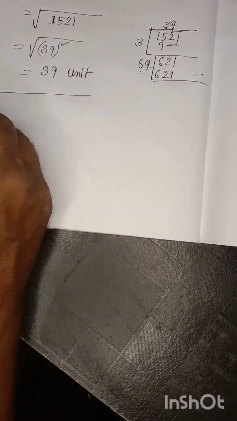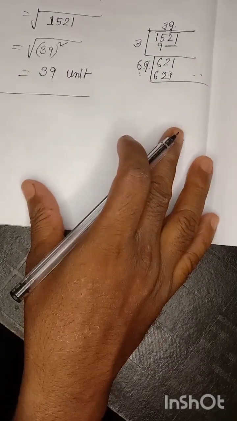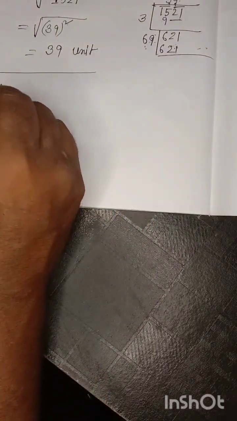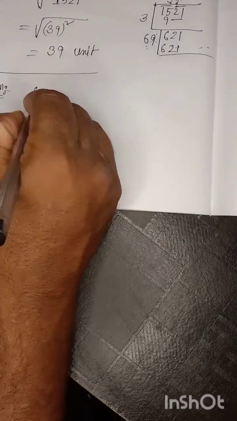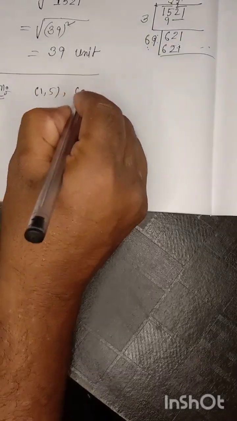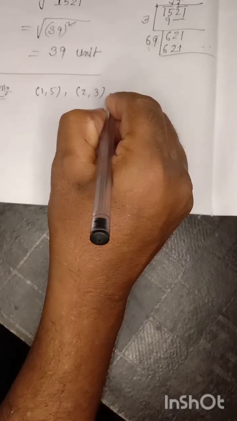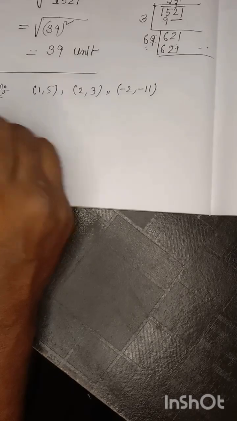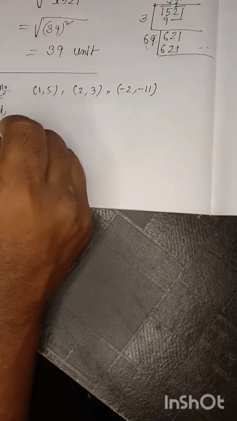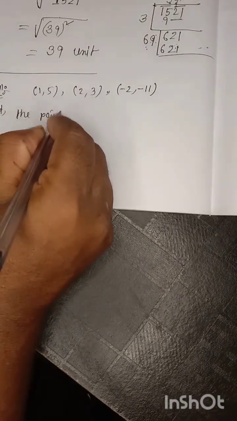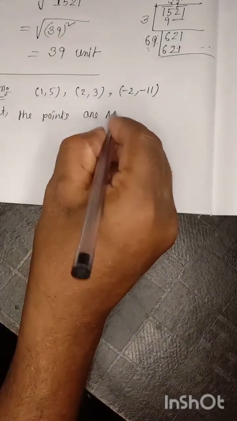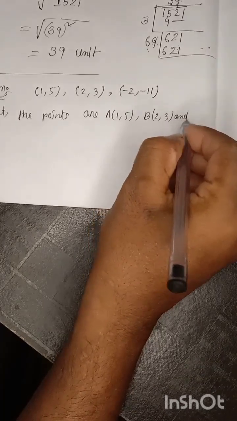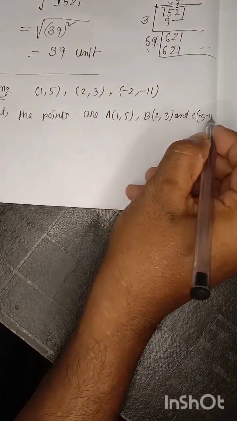Now we are going to discuss number 3. So what is the question? You see the points are given. Solution. What are the points given? The points are 1, 5, then 2, 3, then minus 2, minus 11. So 3 points are given. Now let the points be A (1, 5), B (2, 3) and C (minus 2, minus 11).